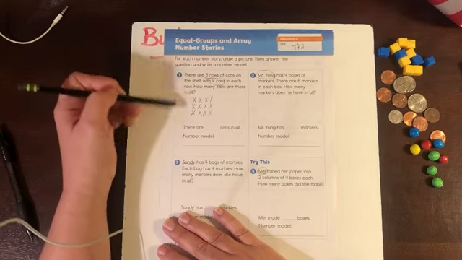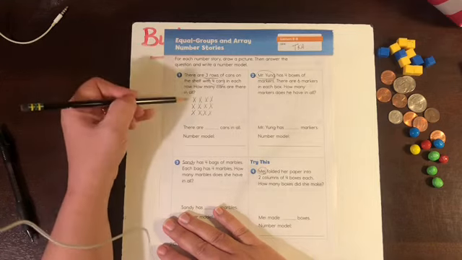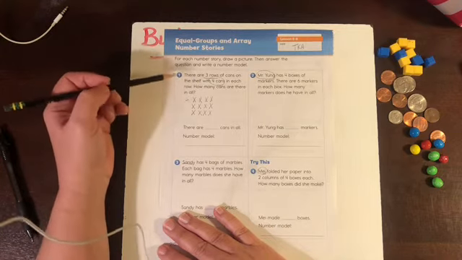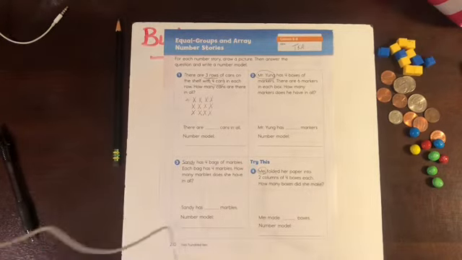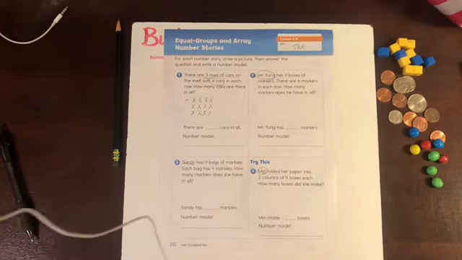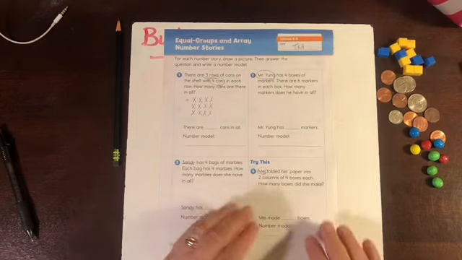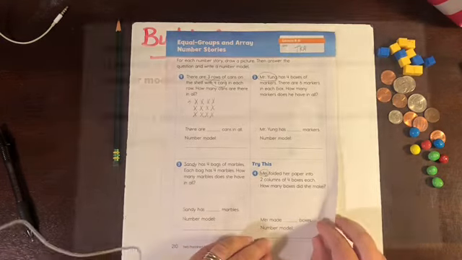And then you are going to count them, and then you're going to write your number model. Remember, you always start with your rows and you're adding your rows together. So I'm going to stop right there because I want to see how much you have understood our lesson for today. And then I have instructions for Mom to be able to check your work and maybe send that to me. So get busy on that.